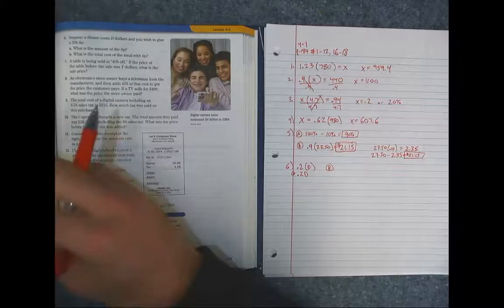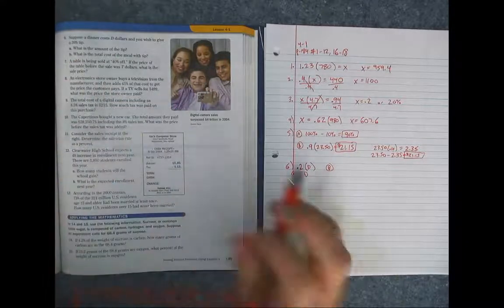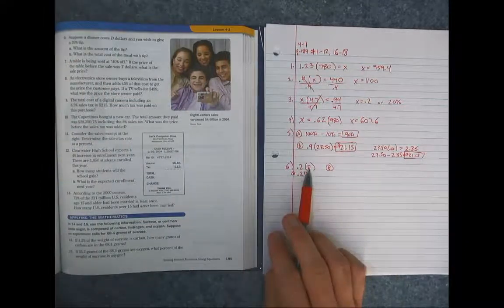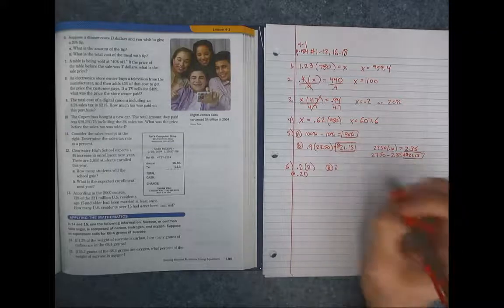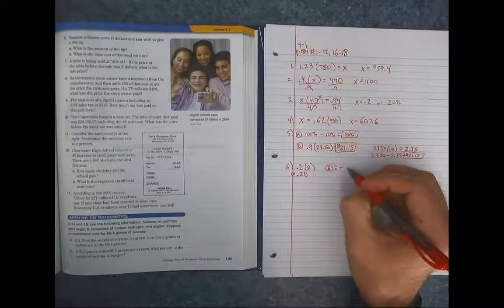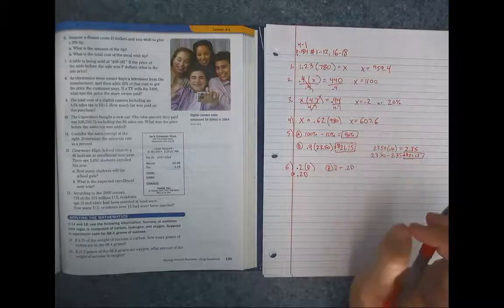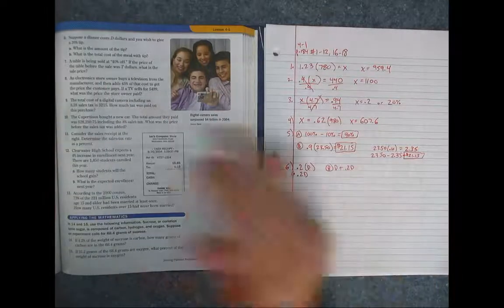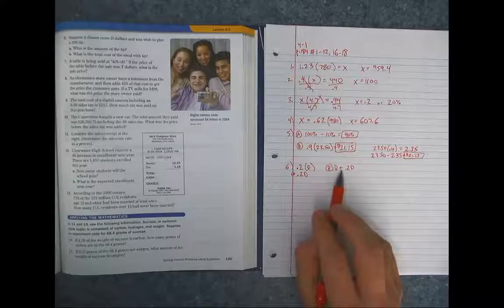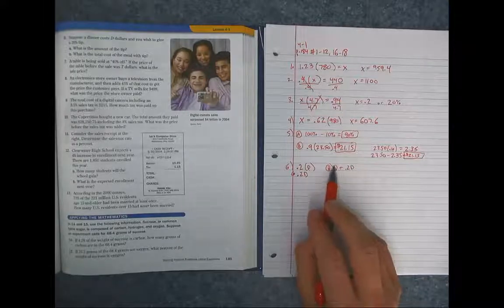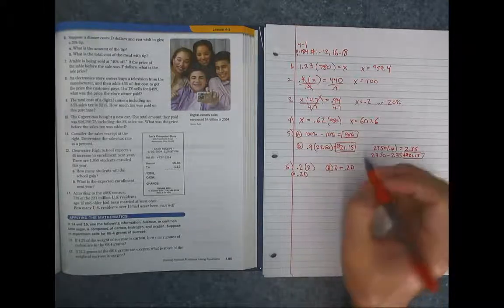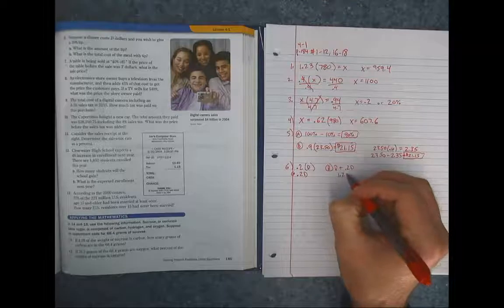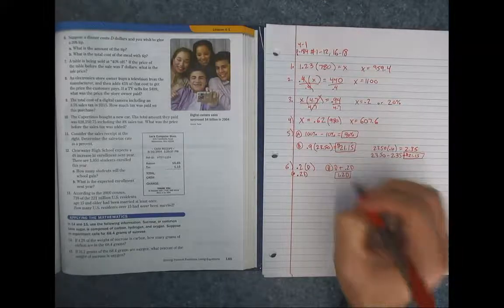what's the total cost of the meal with the tip? So the total cost of the meal by itself is D, plus the tip, which we just said is 0.2D. If I add these together, algebraically now, forgetting the context here, they're both like terms. They have the same variable. This has a 1 in front of it. This has a 0.2. So when you put those together, it's 1.2D, and you'll find that that's the answer.